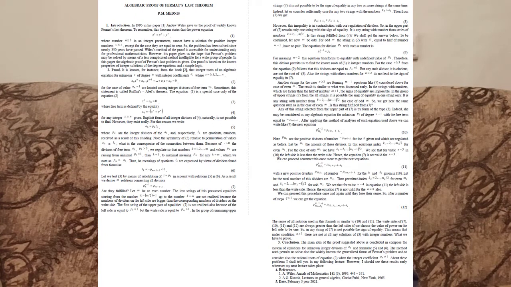For n equal to 2, this equation transforms to equality with undefined value of p sub k. Therefore, this divisor permits us to find the known roots of formula 3 in integer numbers.